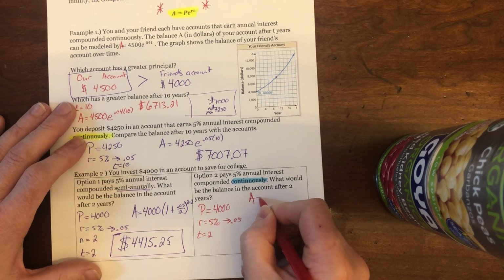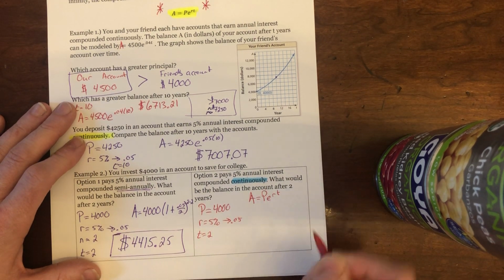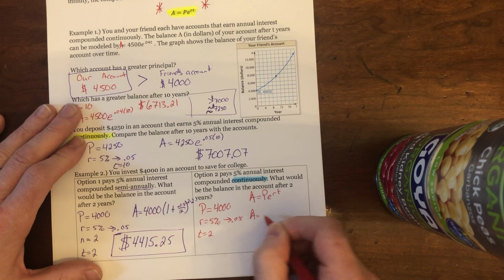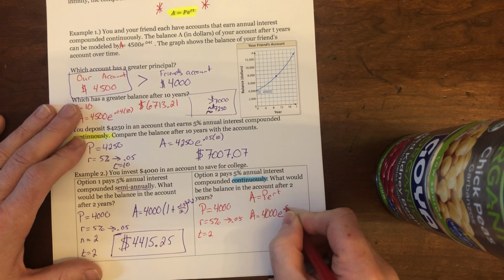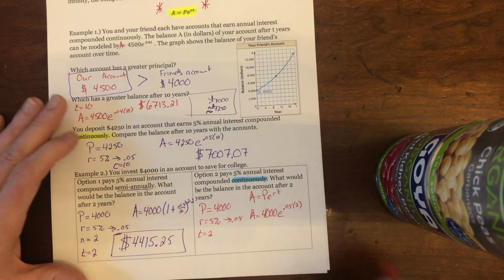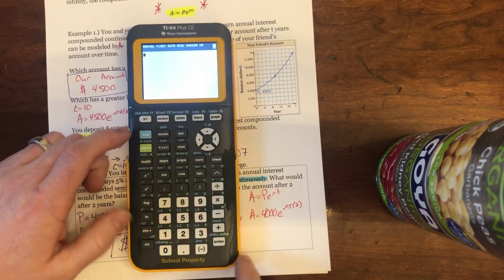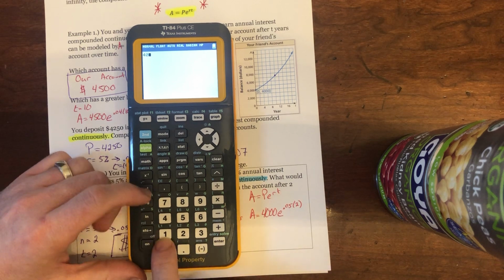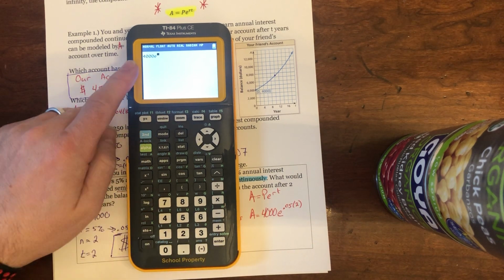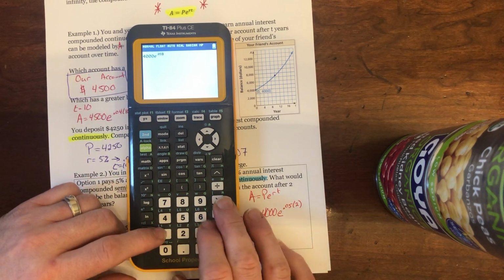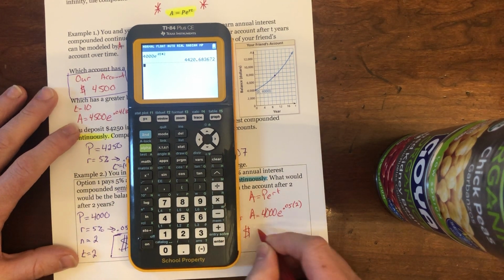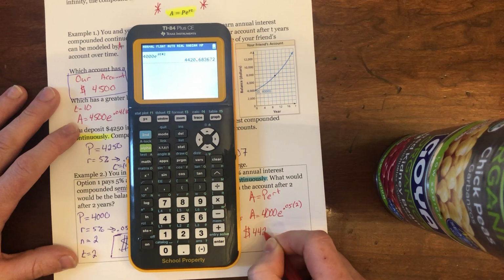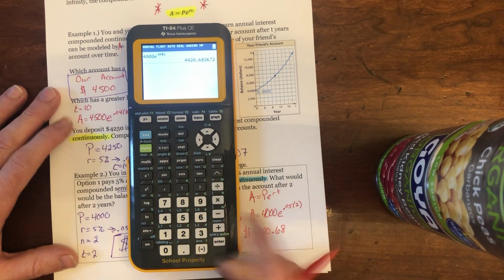So we're going to use, I refer to it as PERT, all right? So we take our principal times Euler's number, or e, the natural base. All right, and I like this one for many reasons, but we can just type it in. So 4,000 e to the 0.05 times 2, and we would get $4,420.68.